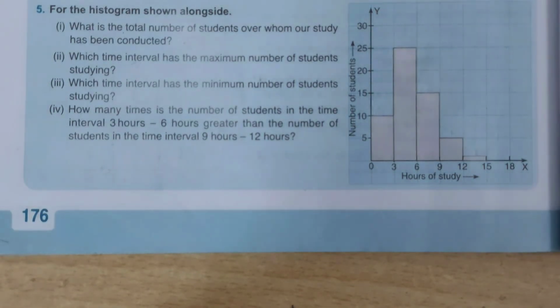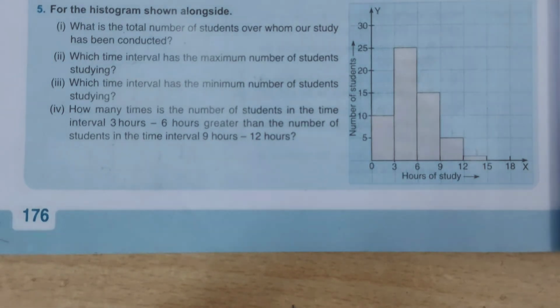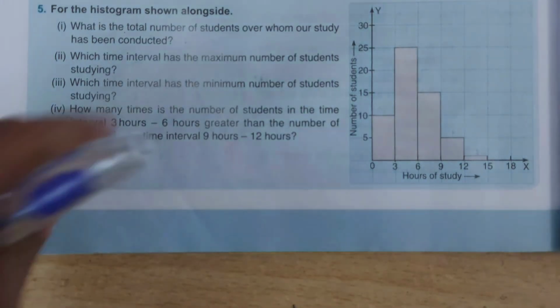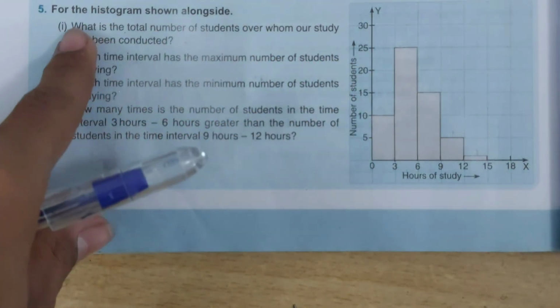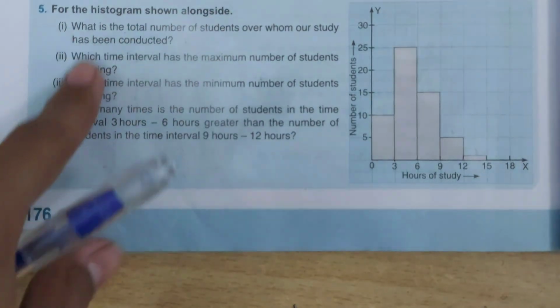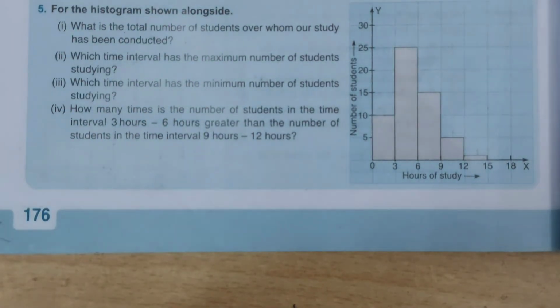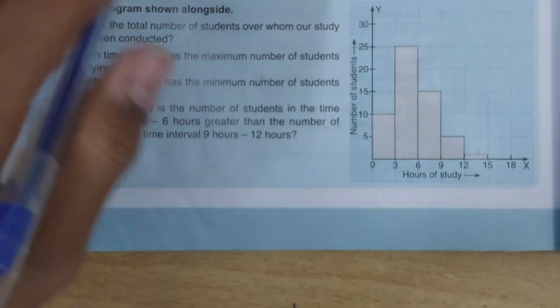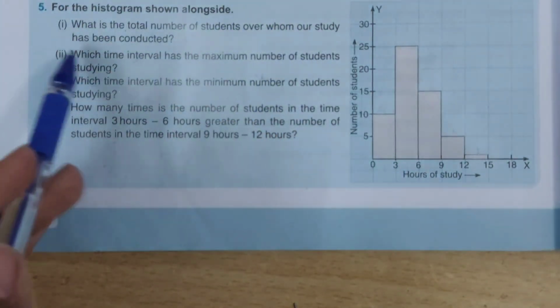In this video, we are going to solve ICSE Mathematics Class 8 chapter 29 Graphical Representation of Data, exercise 29B, question number 5. This question gives us a histogram and we have to study it. For the histogram shown alongside, answer these few questions. What is the total number of students over whom our study has been conducted?